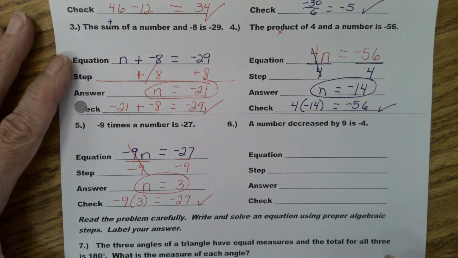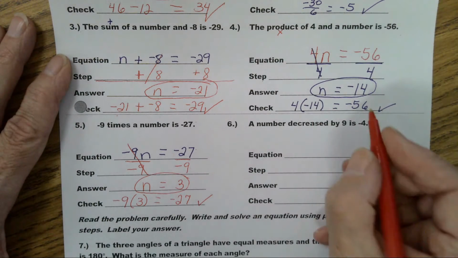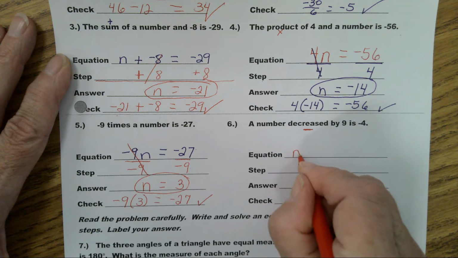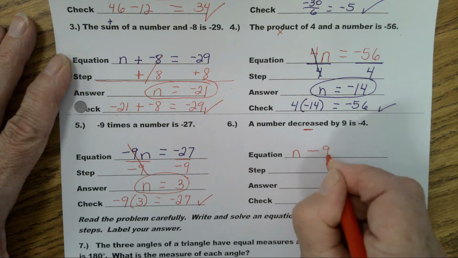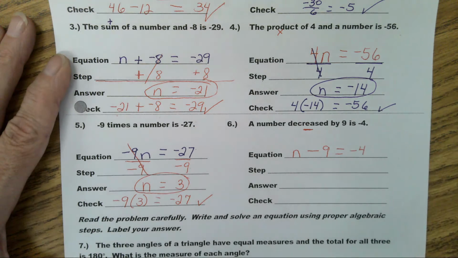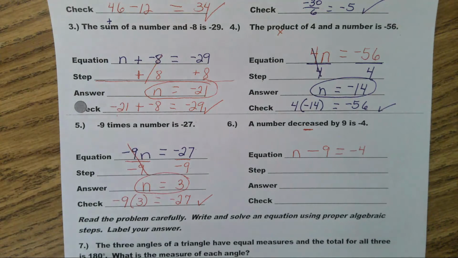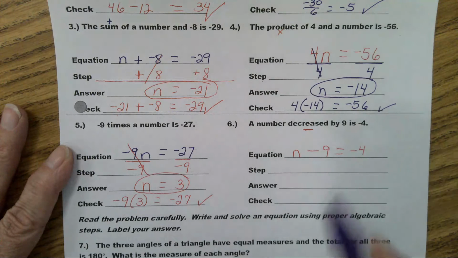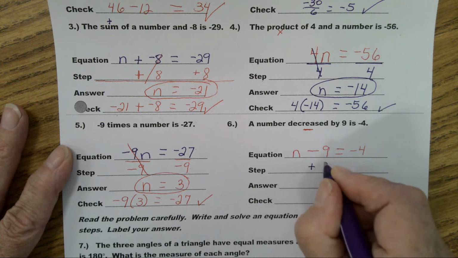Number 6. A number decreased. That means you're going to subtract. So n decreased by 9 equals negative 4. Now, what's the opposite of subtracting 9? Adding 9. So to get rid of a minus 9, you add a 9.